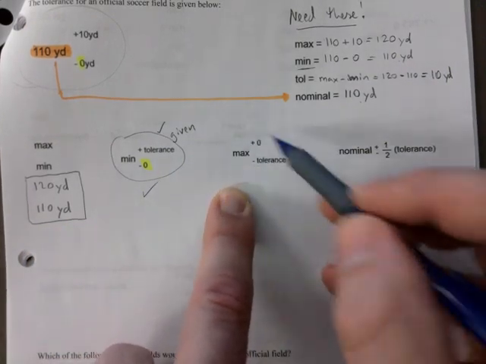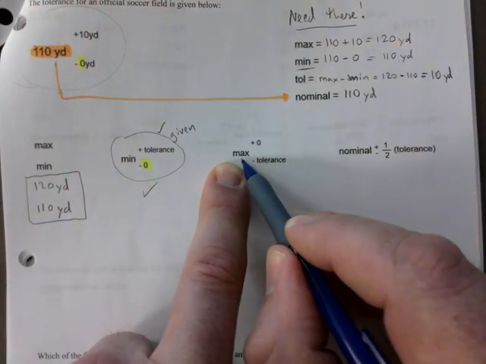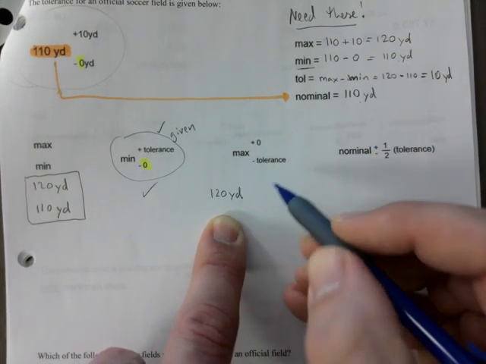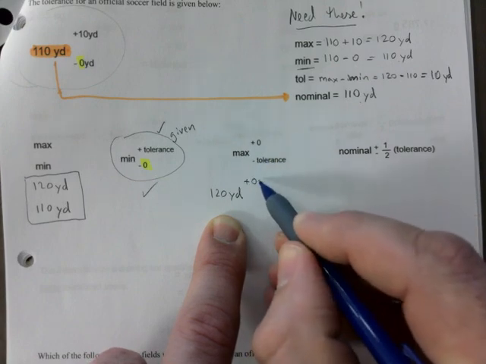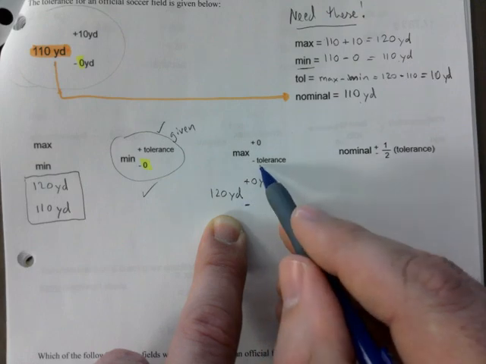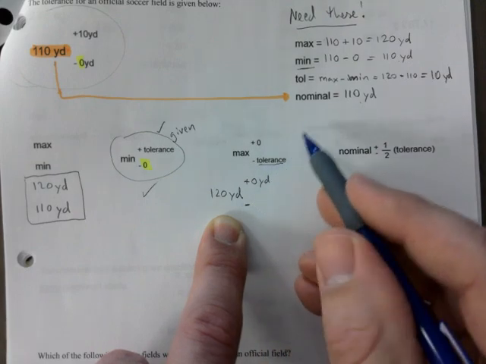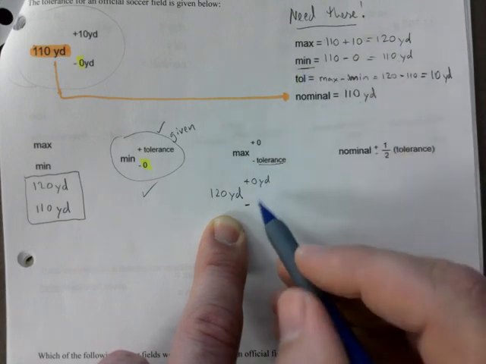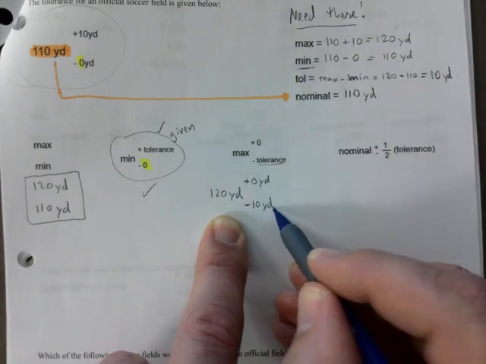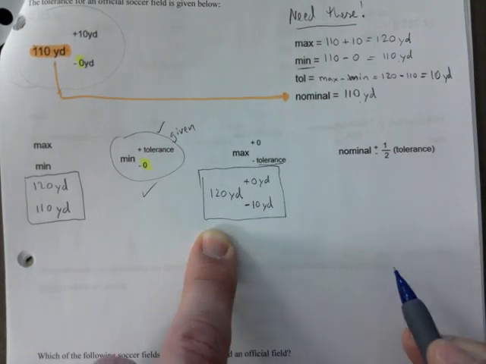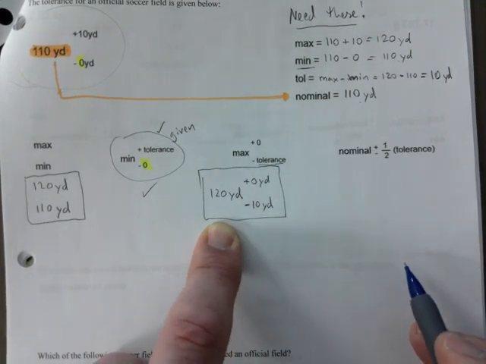We're going to go to this one, which asks us for the maximum first, which we've determined is 120, plus 0. So we would go plus 0 yards, minus, what is your tolerance? You have it here in this little inventory almost, right? It's 10 yards. That's it. You've written it in that format.